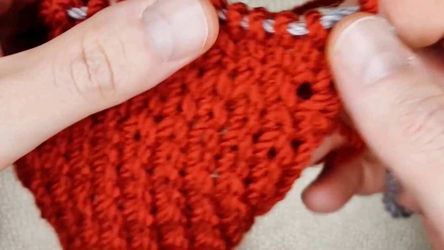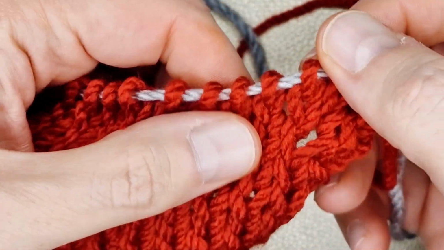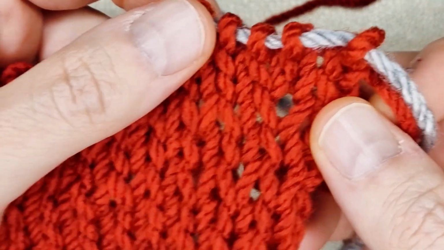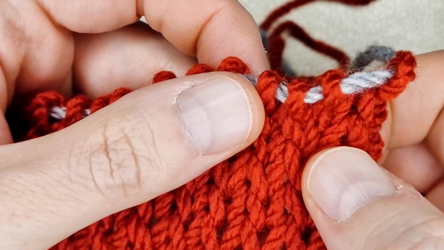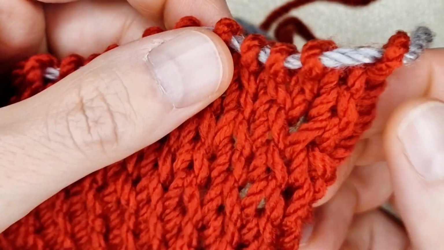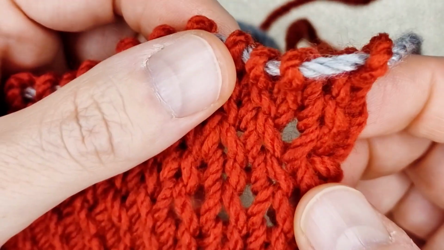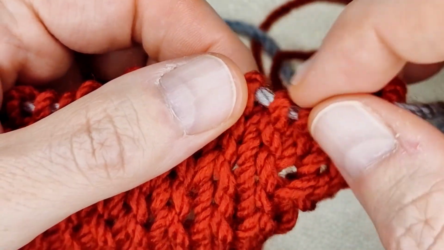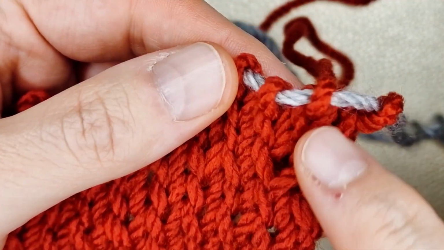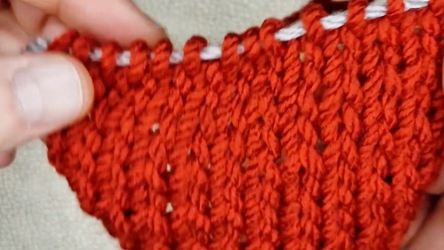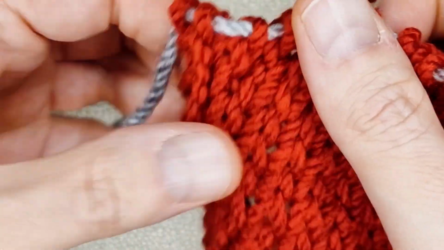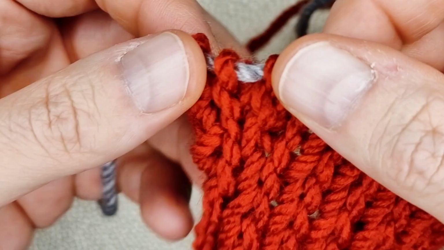Here we go. Let's take a closer look at those increases. Here you can see the first one. And as you can see, when you go up in the leg, at some point there will be a bigger hole that gets created because we are basically adding another stitch row right here. And on the other side, it's the same, like this.